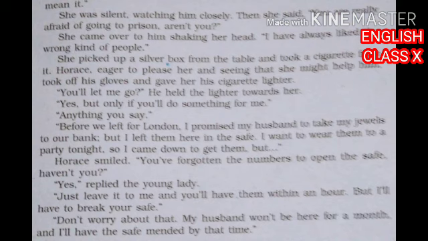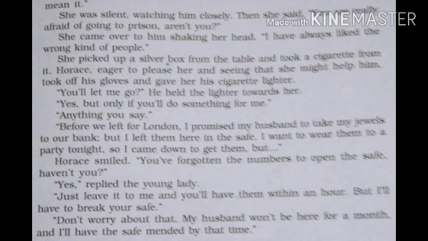She was silent, watching him closely. Then she said, "You are really afraid of going to prison, aren't you?" She came over to him, shaking her head. "I have always liked the wrong kind of people." She picked up a silver box from the table and took a cigarette from it.